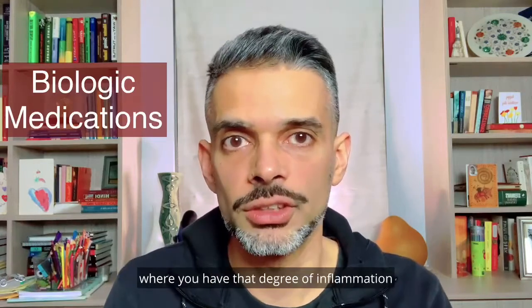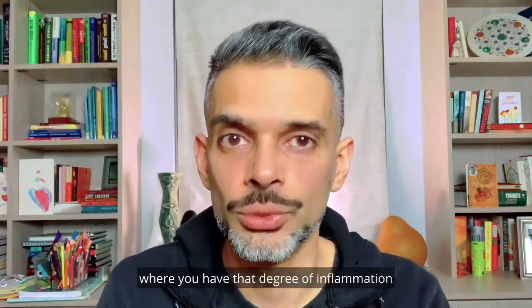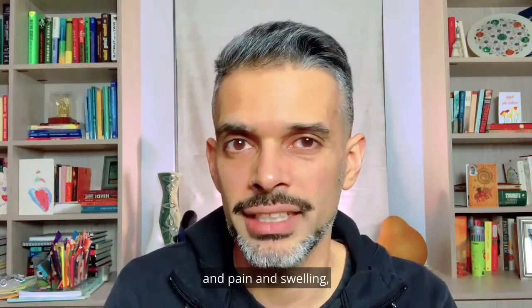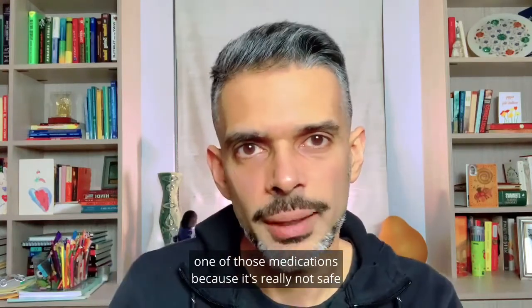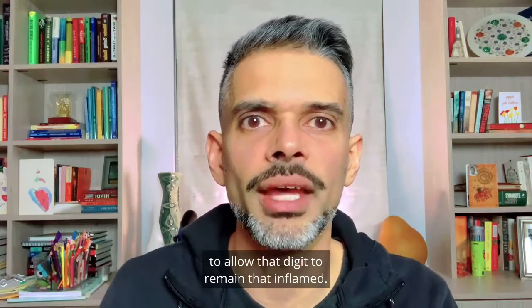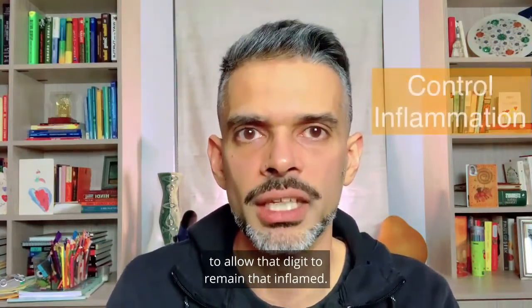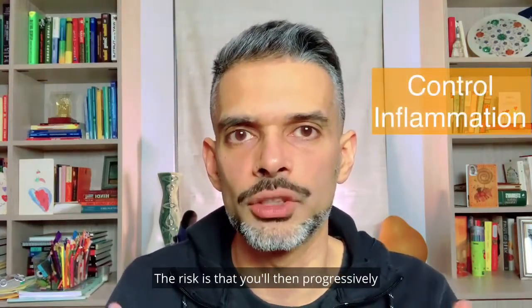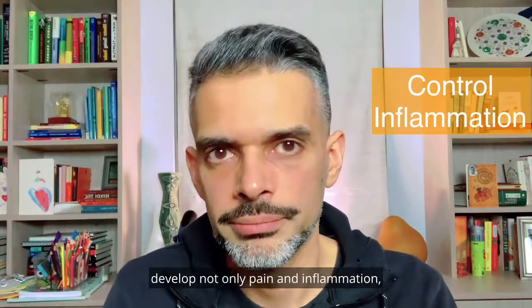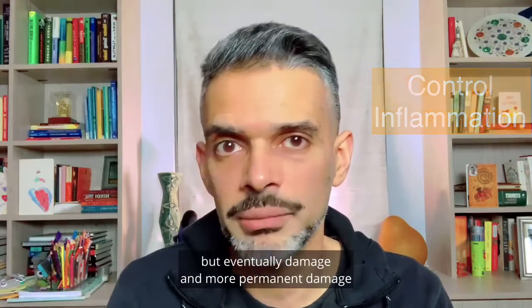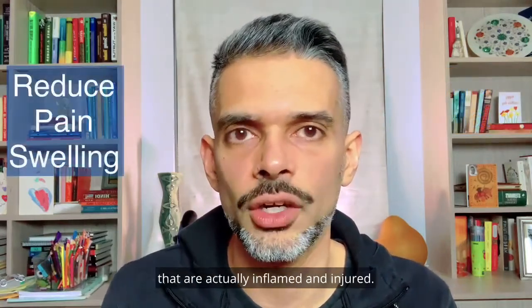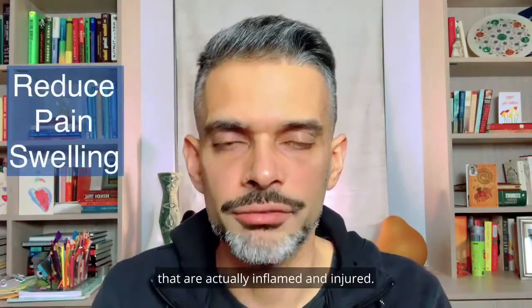So if you have a sausage digit, where you have that degree of inflammation and pain and swelling, I generally will recommend that you consider one of those medications because it's really not safe to allow that digit to remain that inflamed. The risk is that you'll progressively develop not only pain and inflammation, but eventually more permanent damage in the joint and tendons that are inflamed and injured.